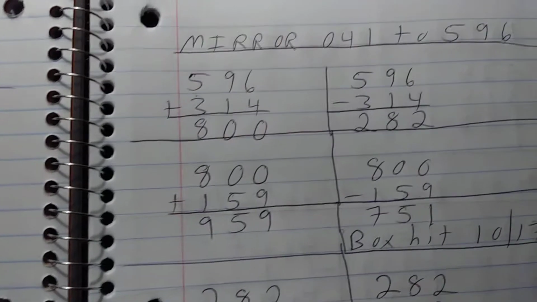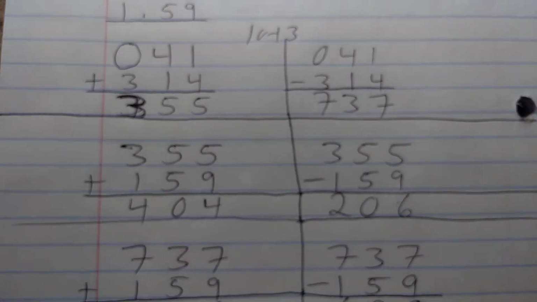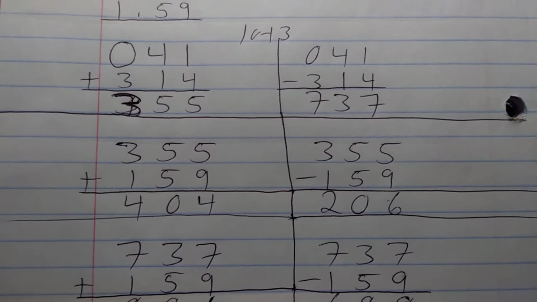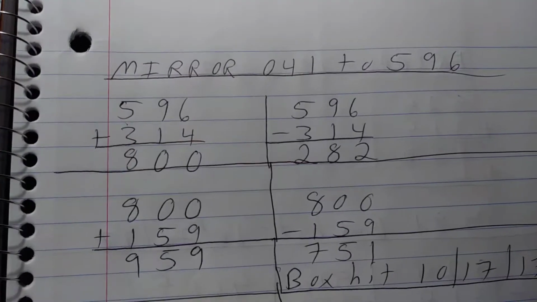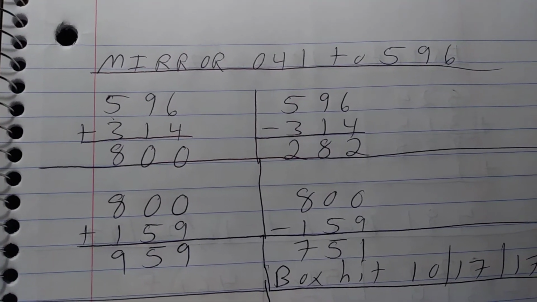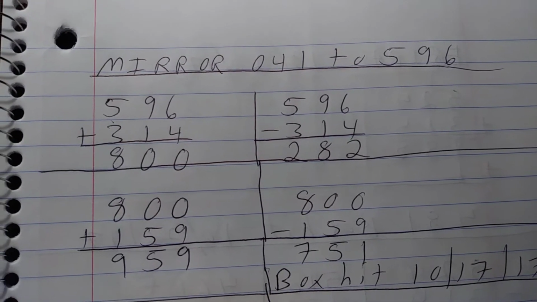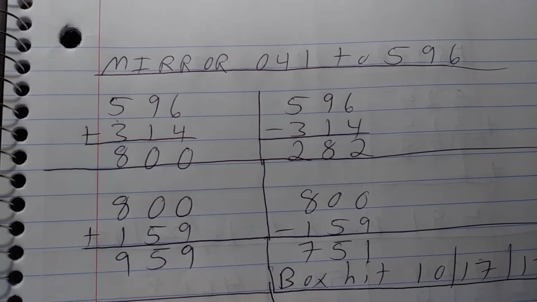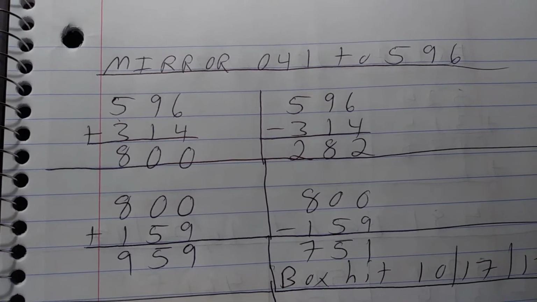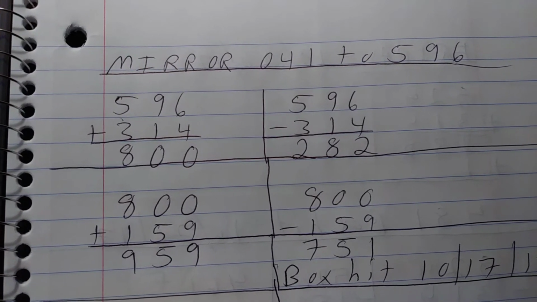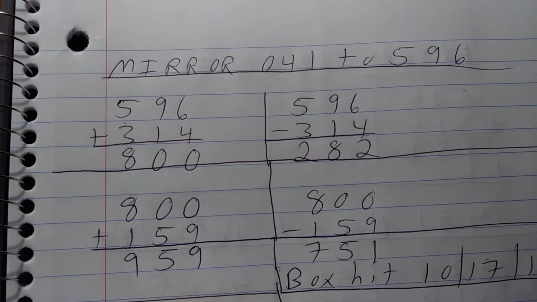You're going to mirror the 041, which you got from over here. 041, the mirror of that is 596. 596 plus 314, so 6 plus 4 is 10, keep the 0. 9 plus 1 is 10, keep the 0.